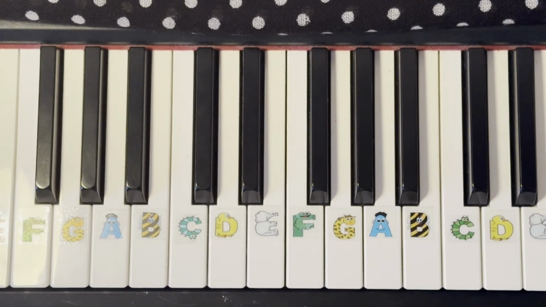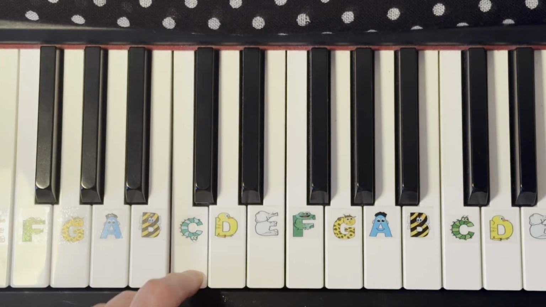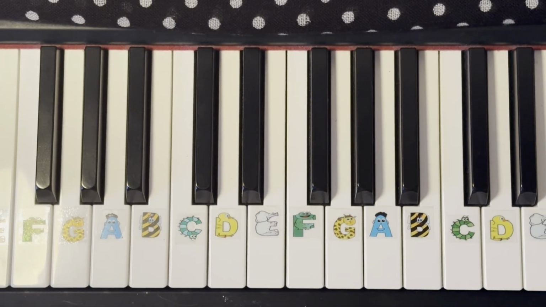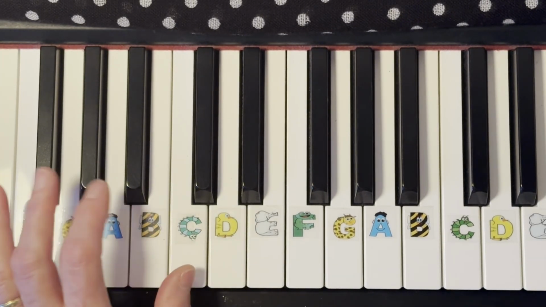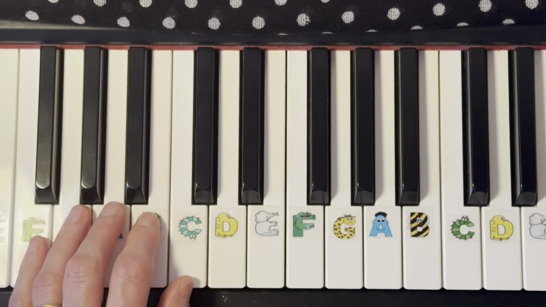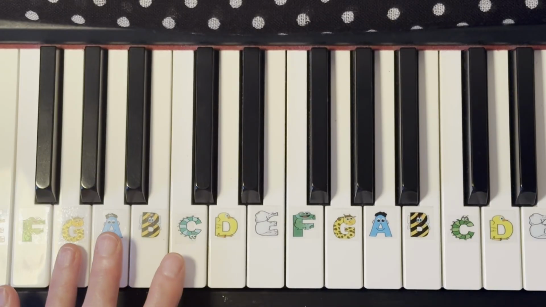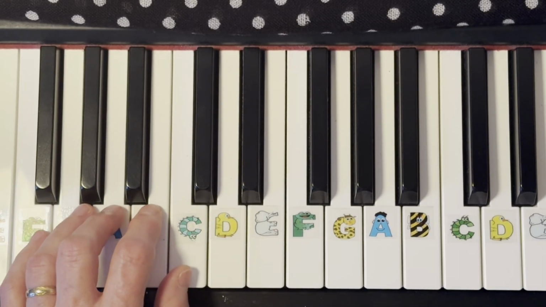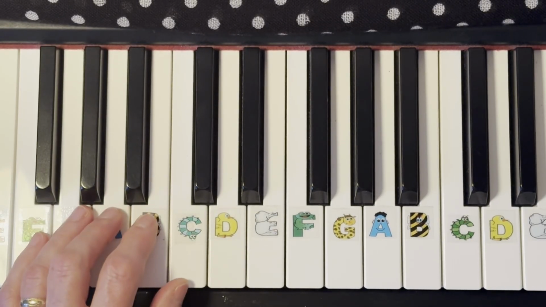Now your left hand will be playing middle C. At the moment, you're going to put your thumb on middle C. So for the next tune, your thumb will be on middle C and your finger 4 will be on G. Here it is, Shave and a Haircut.